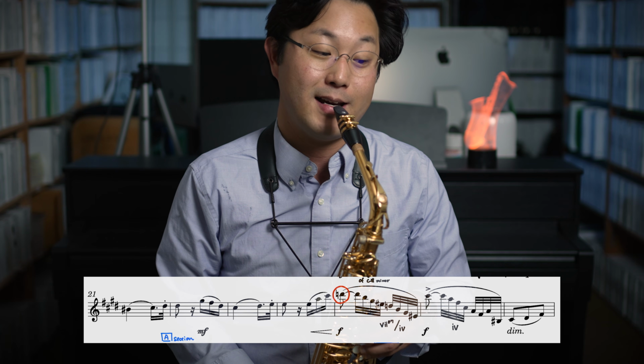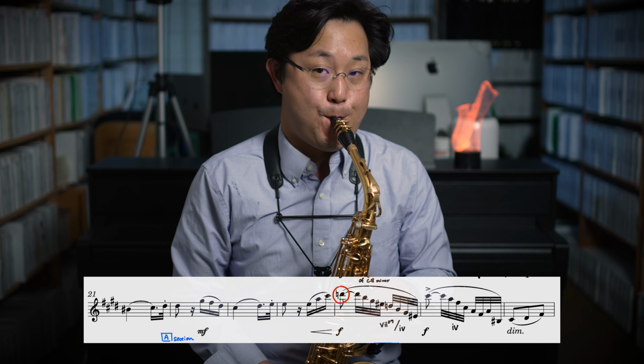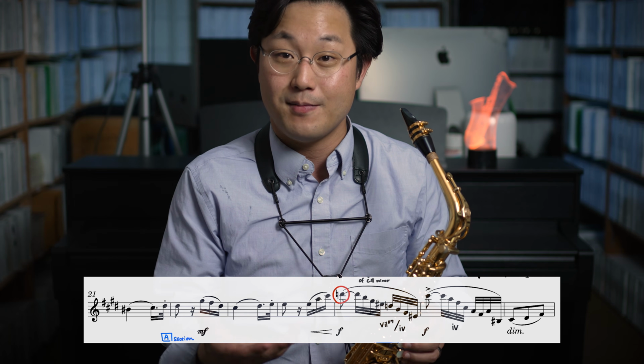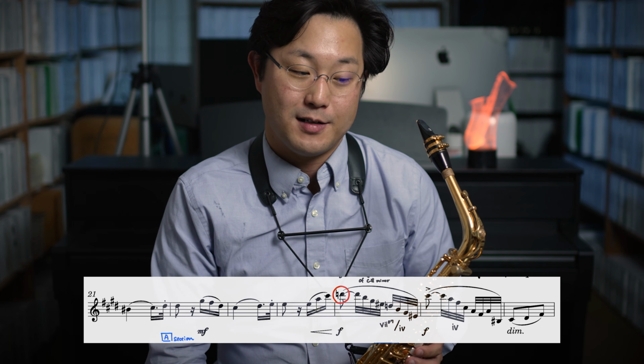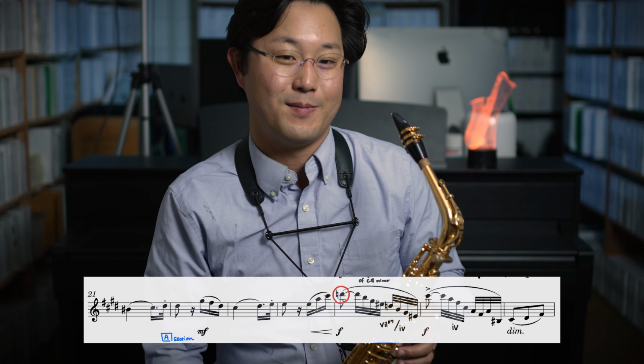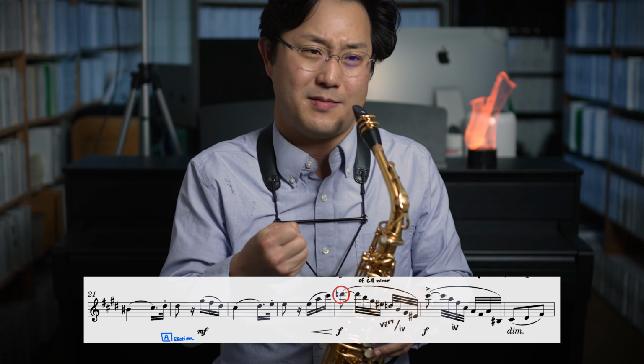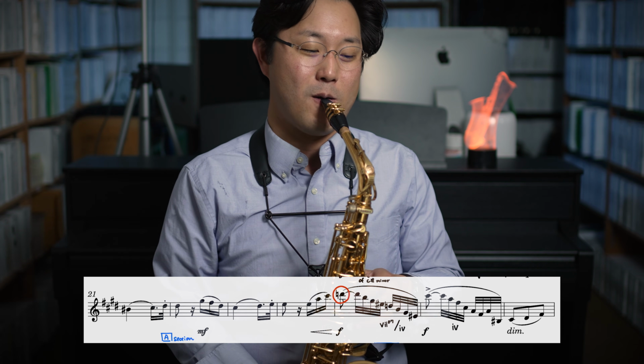It needs to be resolved into the next measure, to the F sharp. Now F sharp is the subdominant in C sharp minor, so we are still in related keys, but it's a surprise to have this very dissonant, fully diminished chord. So you want to express more pain in this.